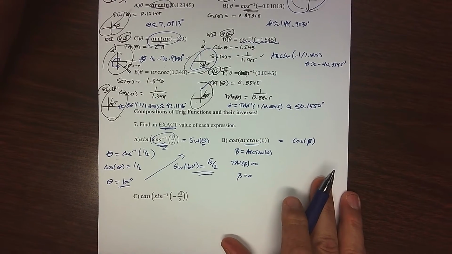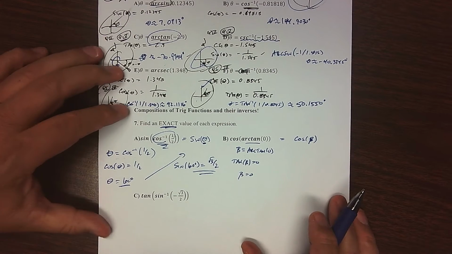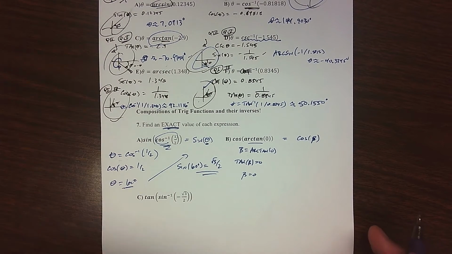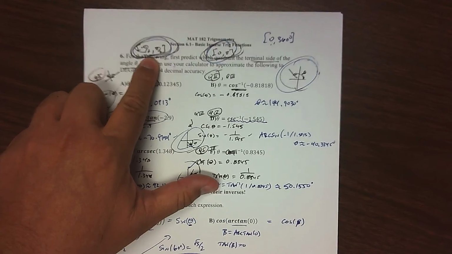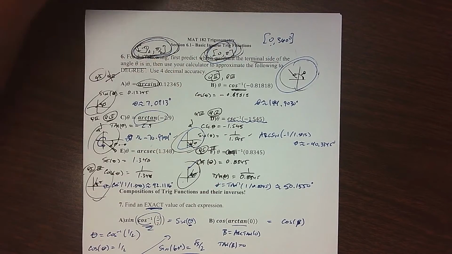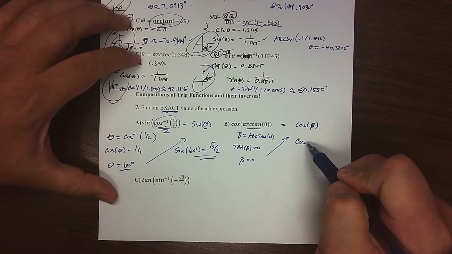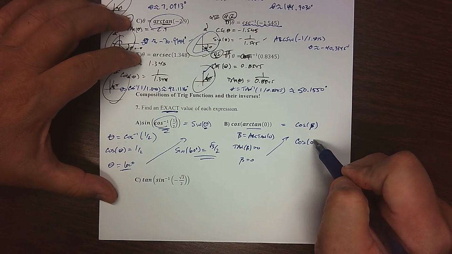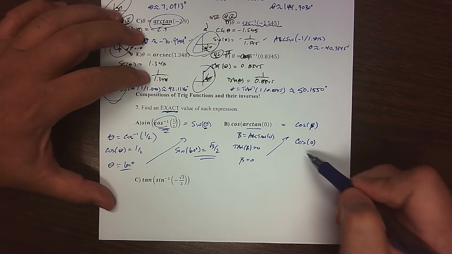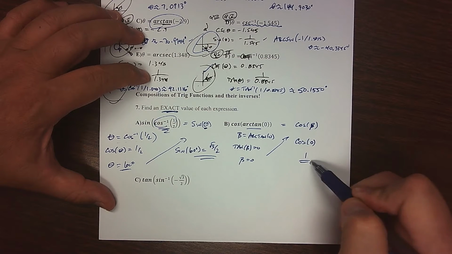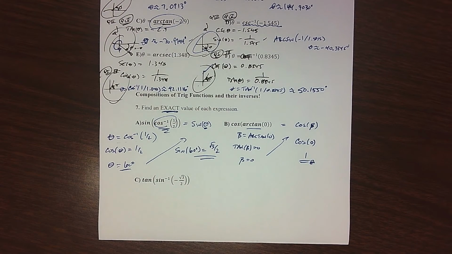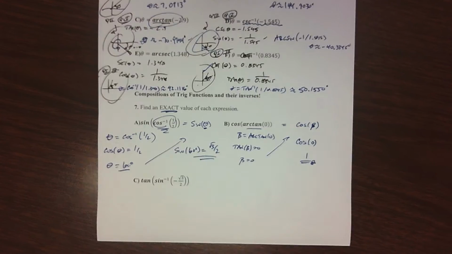Again, there's other values, but that's the value that we're going to use. I know pi and all that other stuff, but pi doesn't fall in the restricted domain that we have for our tangent. So using that, we're going to bring it up here, we're talking about the cosine of 0. And of course, what do we know the cosine of 0 to be? We know that to be 1. So that value comes out to equaling 1.